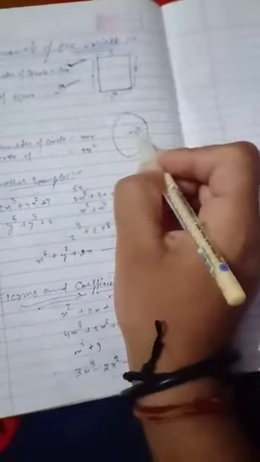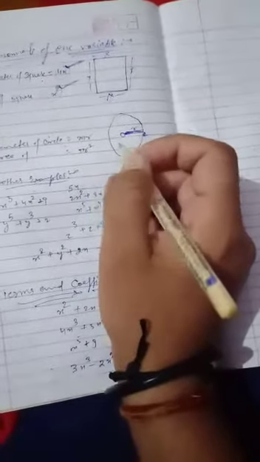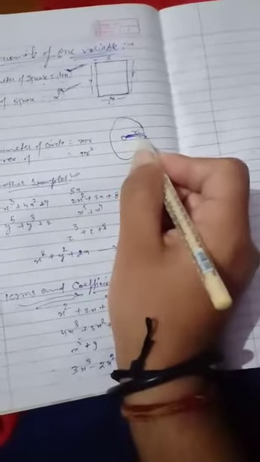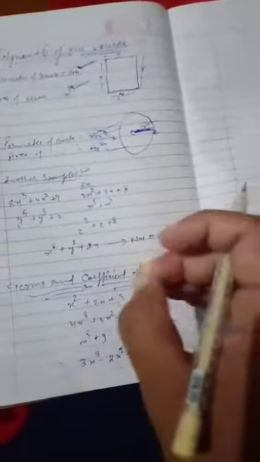Another example: if we talk about a circle whose radius is r, then the perimeter of the circle is 2 pi r, which is also a one variable polynomial, because here the variable is r. Because 2 is constant, pi is also constant, and r may change in different cases. Area of the circle is pi r square, which is also a polynomial in one variable.